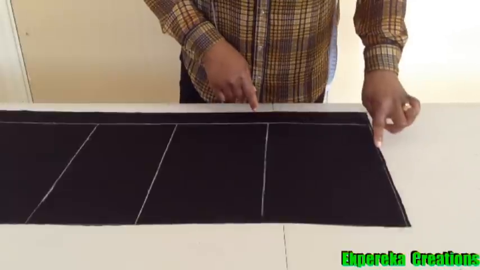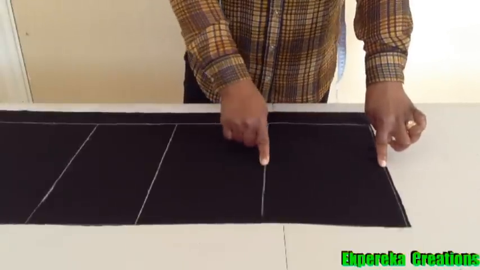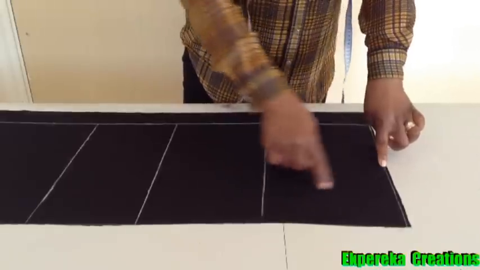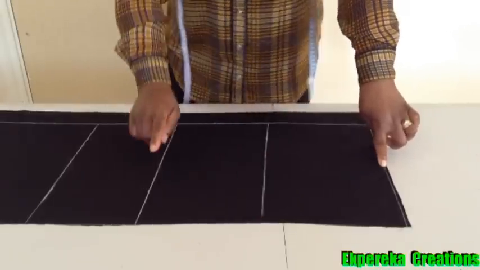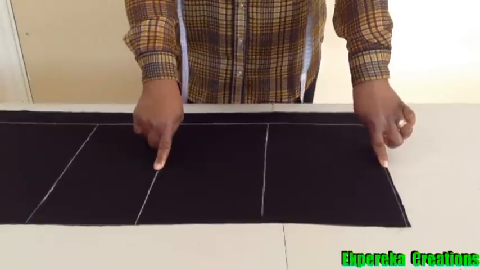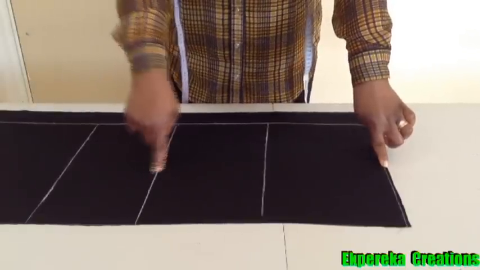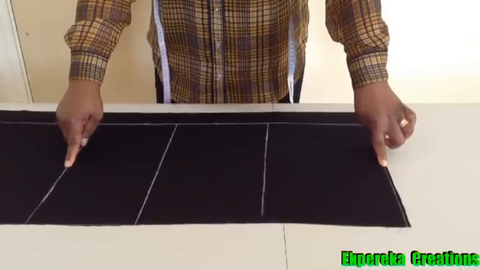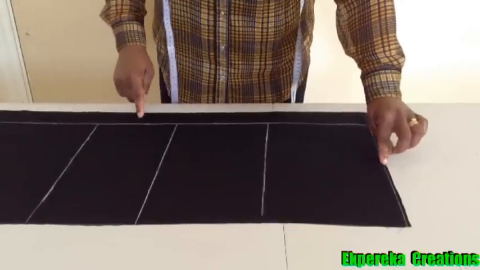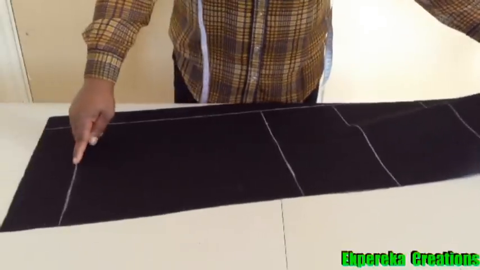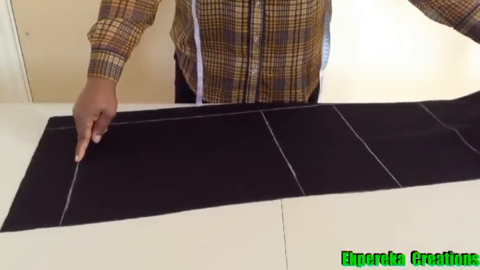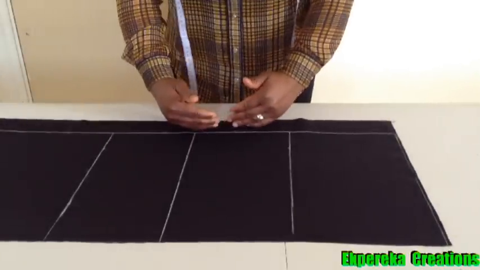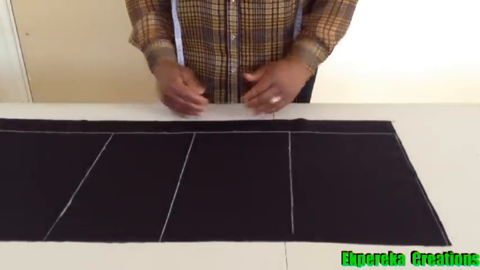This is the starting line. From the starting line to this line is my chest line, my bust line, half of my round armhole. From the starting line to this is 17 inches, my waist measurement, my waist line. From the starting line to this line is my hip line, 24 inches. From the starting line to this is the length of the dress, 40 inches. And this is 2.5 inches for button.